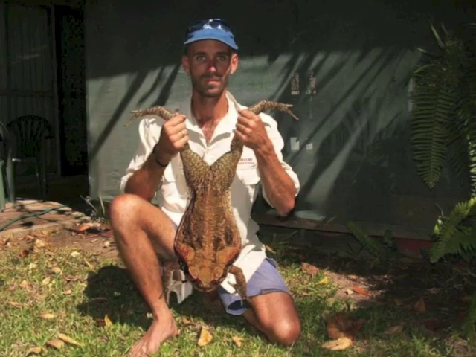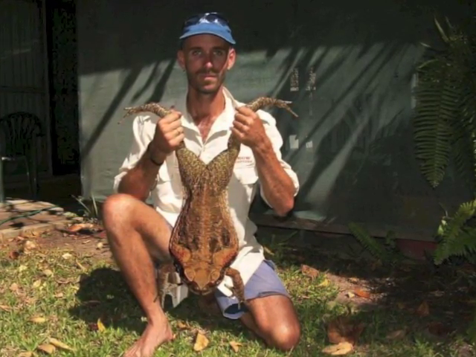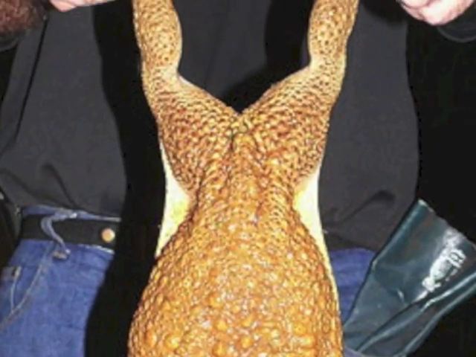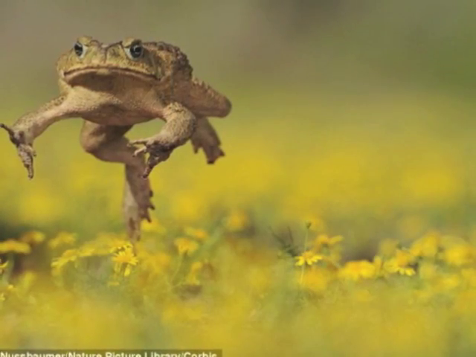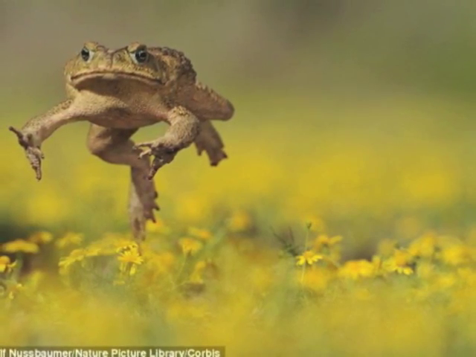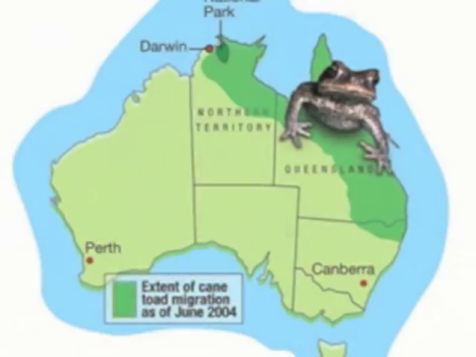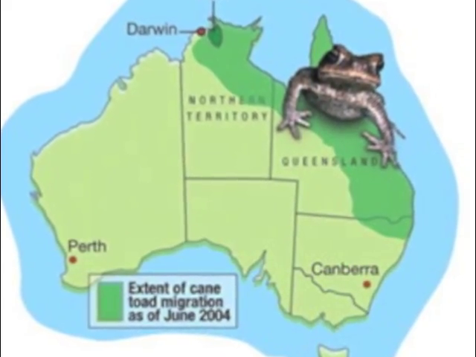Seen as pests, the Australian government has ordered their citizens to collect and dispose of any cane toads they find. With their population now estimated to be 2 billion, how long will it take for the cane toads to take over the continent of Australia and eventually the world?